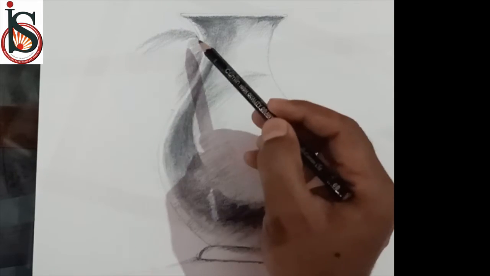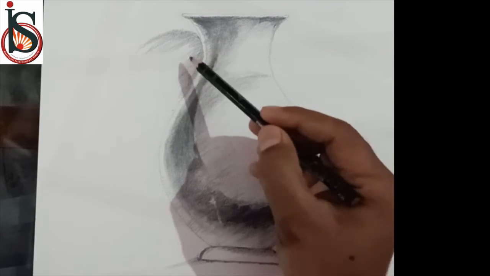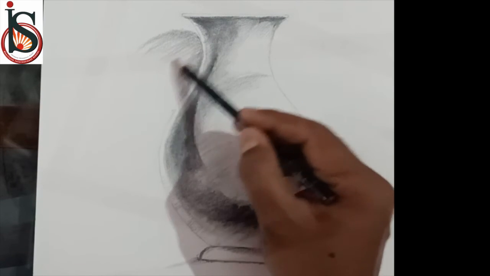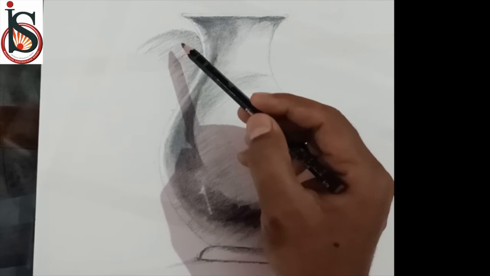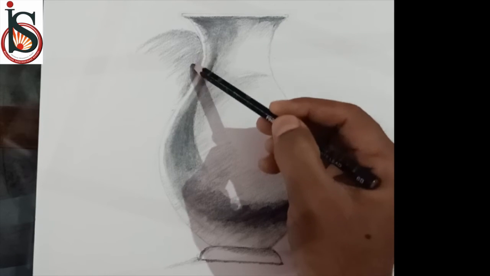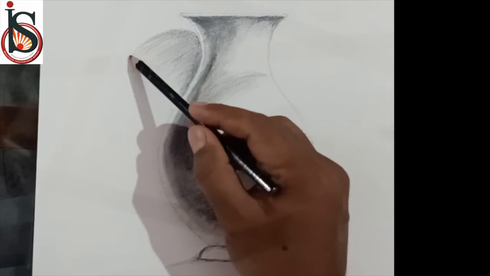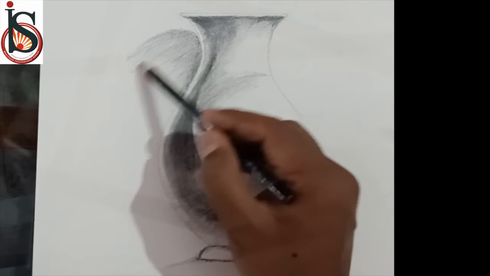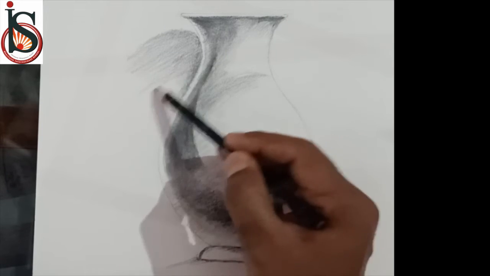Now we have to do the shading outside of the object, for giving a 3D look to this object, and to reflect the object through this outer side shading.